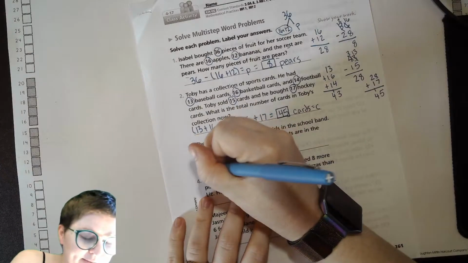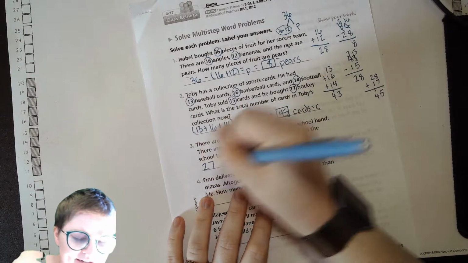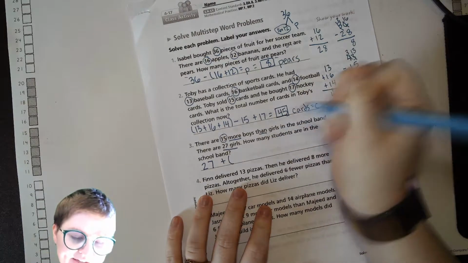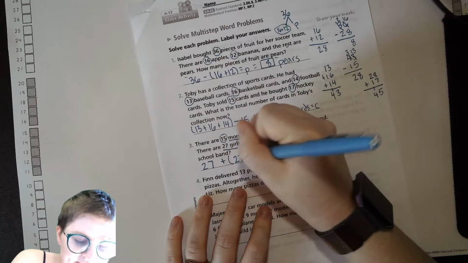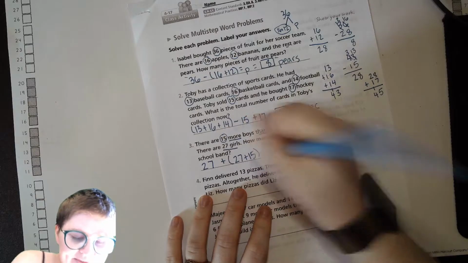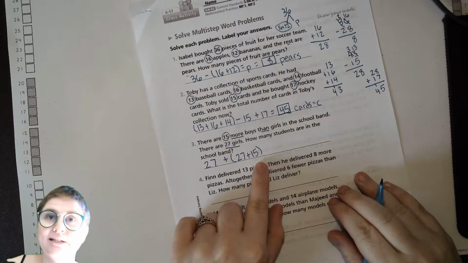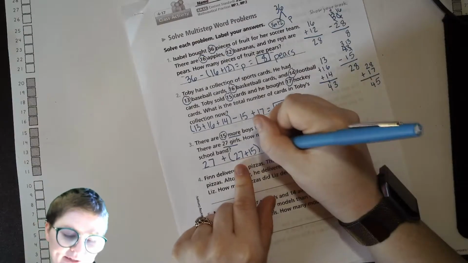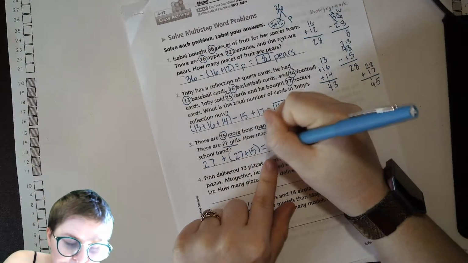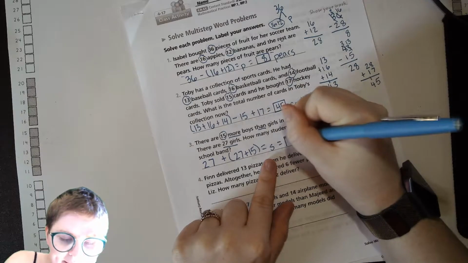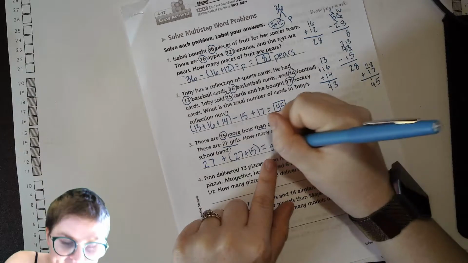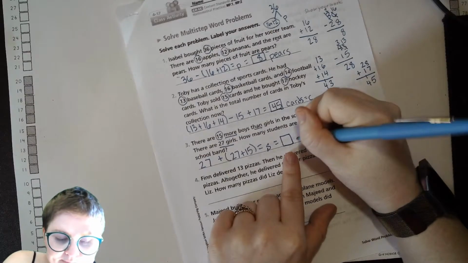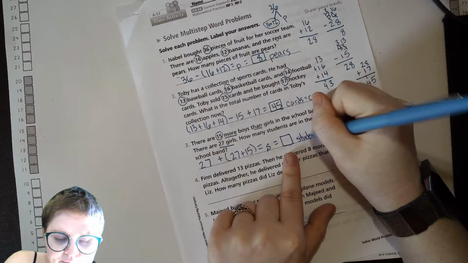So what I'm going to do is I'm going to have my girls, 27, and I'll add that to my boys, which I know is 27 plus 15, right? It's the number of girls plus 15 more, and that's the number of boys. So that's my girls and my boys, and that will equal my students, which we will have a number, and we will label. And I like to put these little lines on there so it doesn't look like a 5. Students.